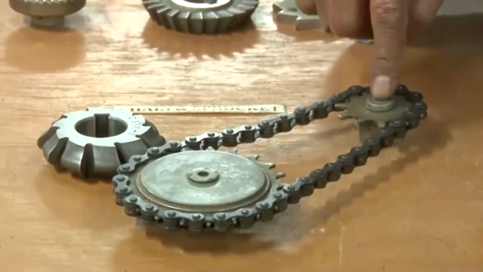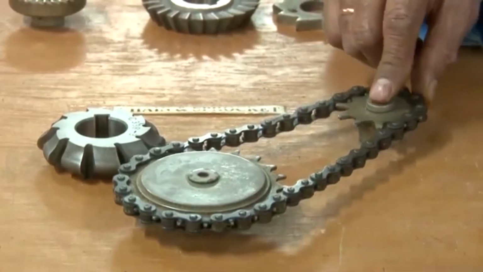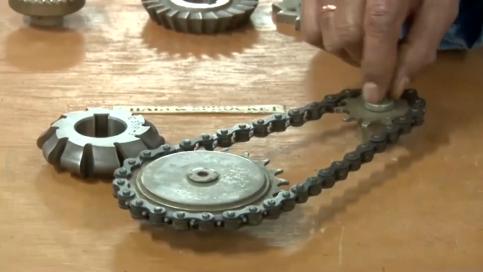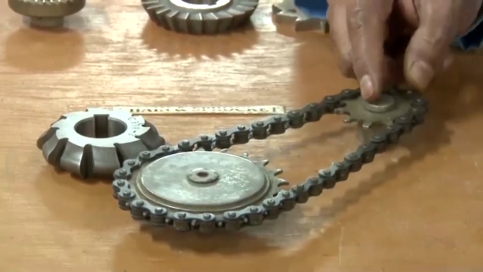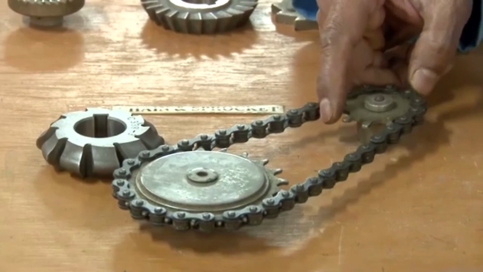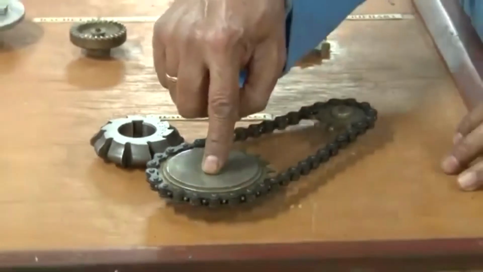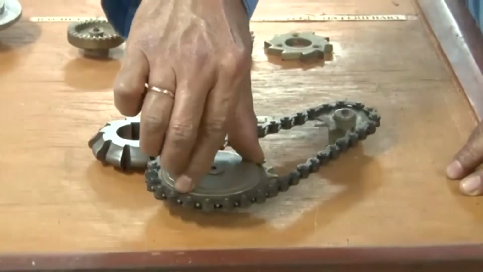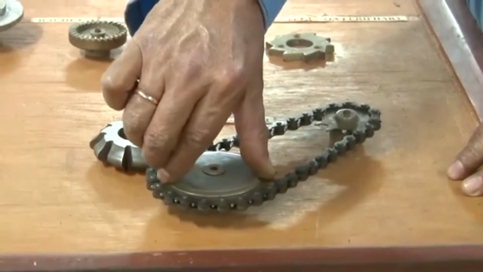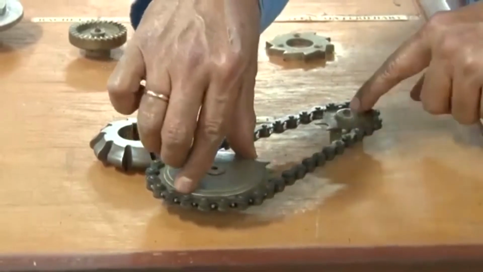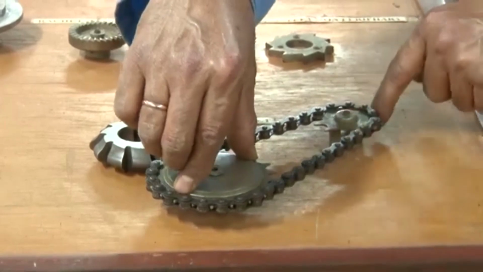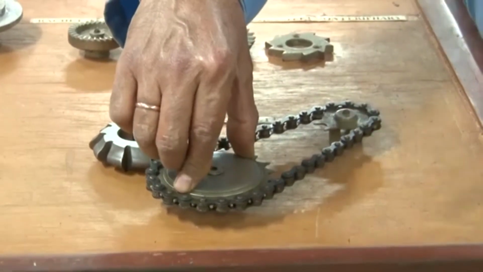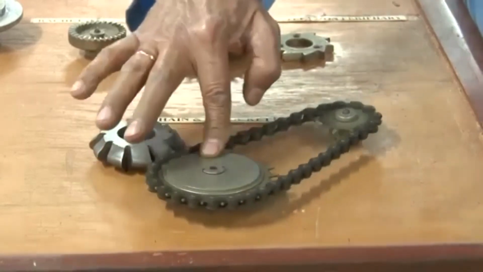and if you are rotating that, there is a positive drive through the chain between the driver and the driven one. On the driven wheel, there is a shaft, and on that shaft the rear wheel of the bicycle is connected. So, as you are pedaling, the torque which you are applying is transmitted through the chain to the sprocket, and through the sprocket it goes to the rear wheel of the bicycle, and the whole bicycle moves. So, this is how the mechanism works.